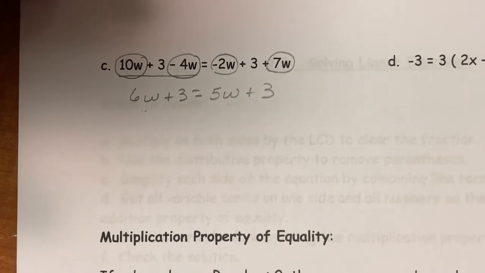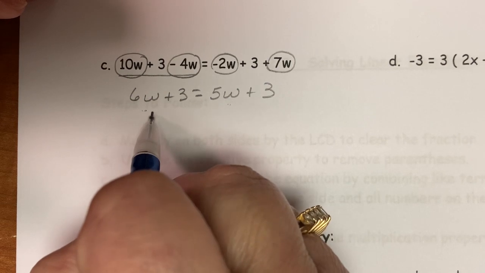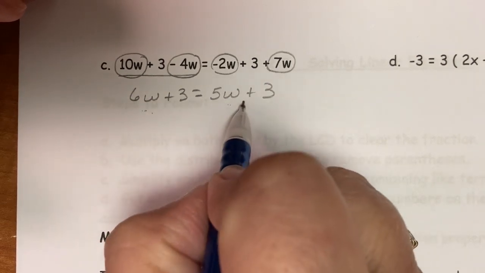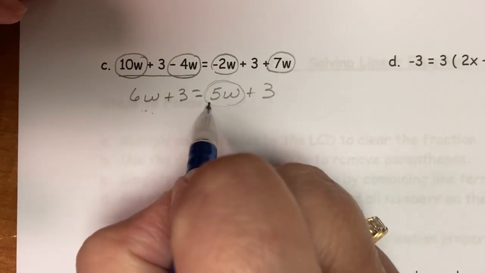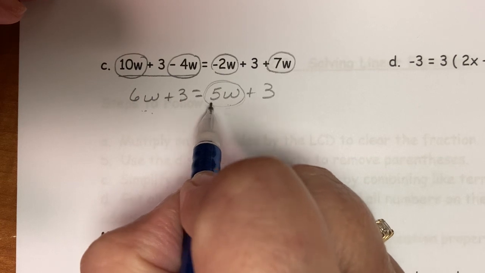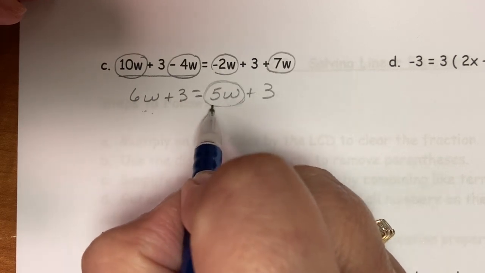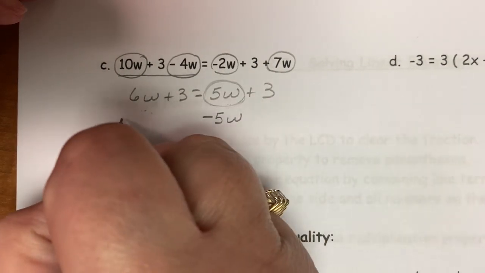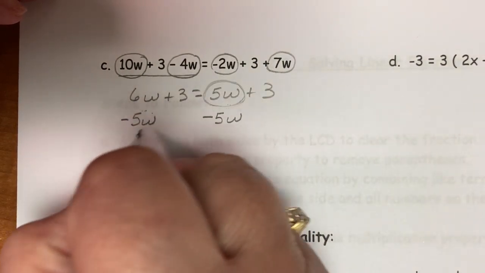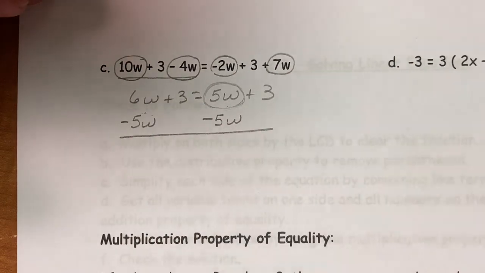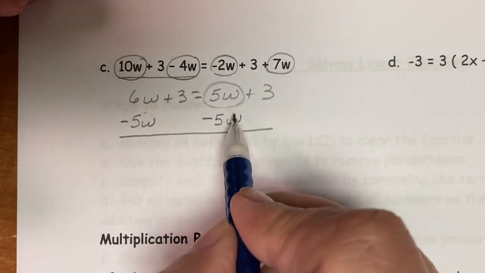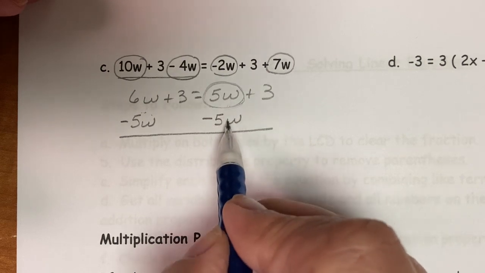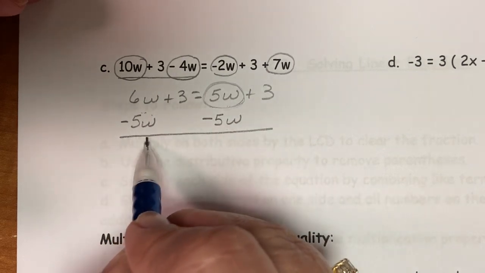So if I want all my variables on the left, that means I don't want this positive 5w on the right-hand side. Well, how do I get rid of a positive 5w? I'm going to do the opposite, or I'm going to subtract 5w from both sides of my equal sign. Notice when I do that, because it makes it a little easier, I'm going to line up my like terms.